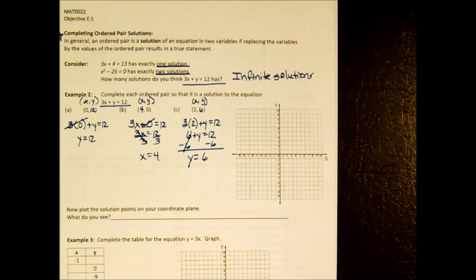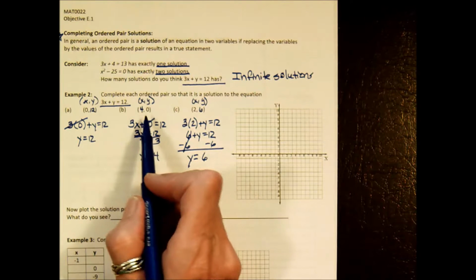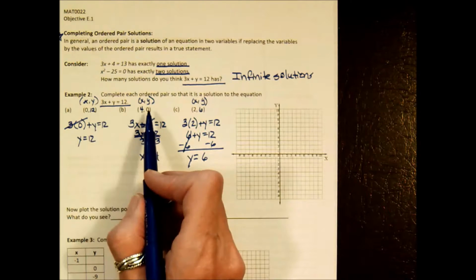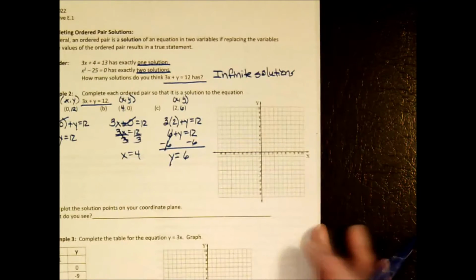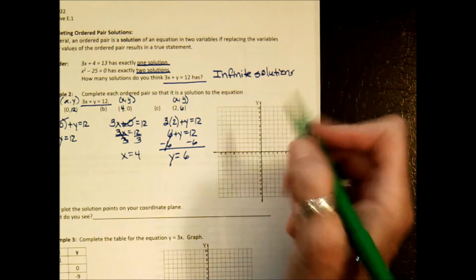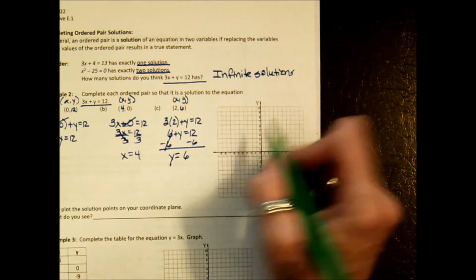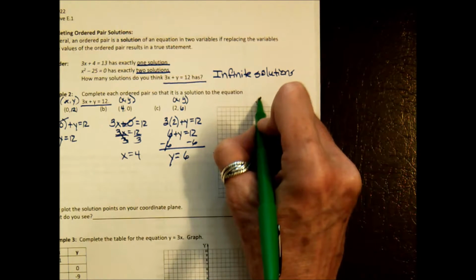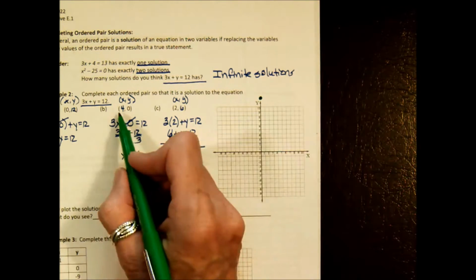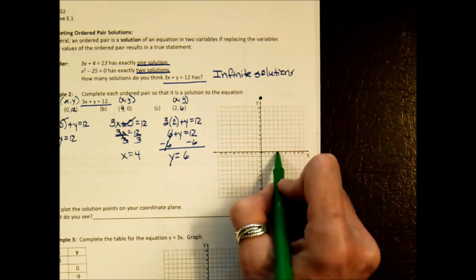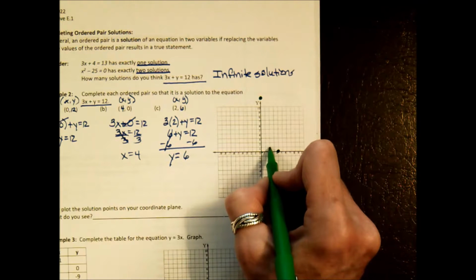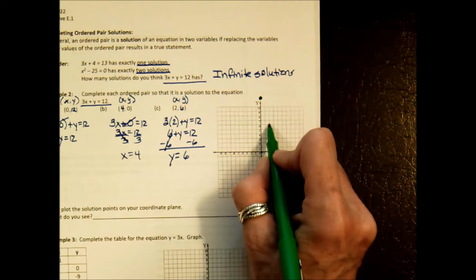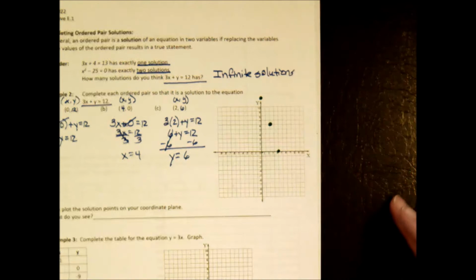And I could keep doing that all day by picking either an x or a y and then solving for the other one. Now what I want you to see is what happens when we plot those solutions on a coordinate plane. So the first one is the point 0, 12, which is actually up here. The point 4, 0, so go 4 and then don't go up or down. And then the point 2, 6: 1, 2, 3, 4, 5, 6.